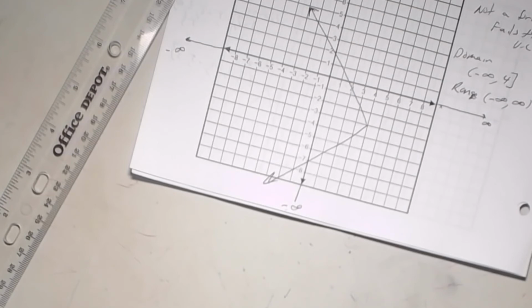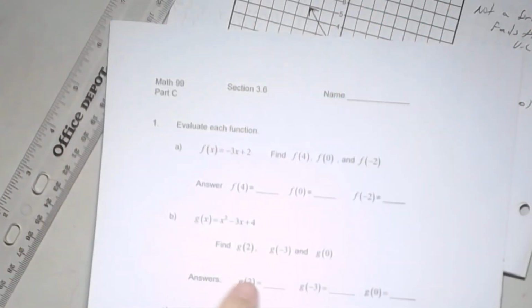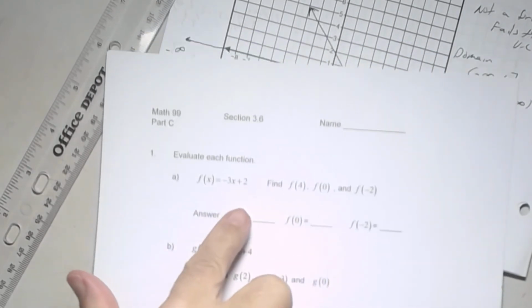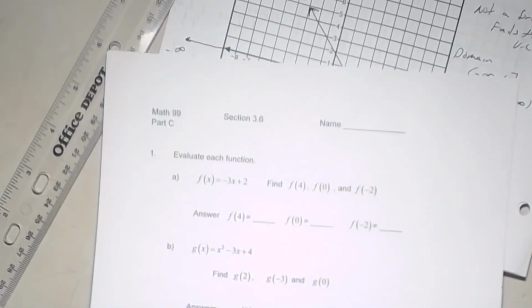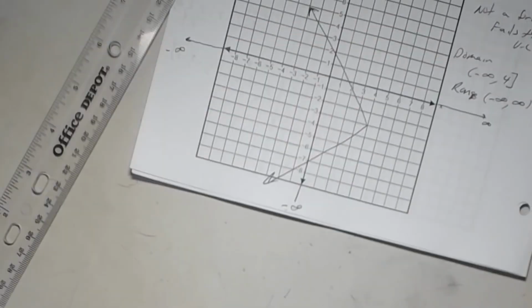Okay. Let's see. You can't do part C, which is easy though. That's just evaluating. So that's an easy thing. You're just plugging numbers in, finding out what they equal. All right, so I can give you part C, but I'm going to give you part A and B. Okay? All right, part A and B.